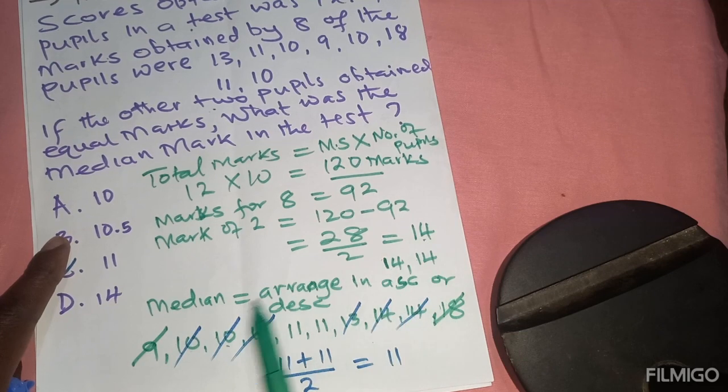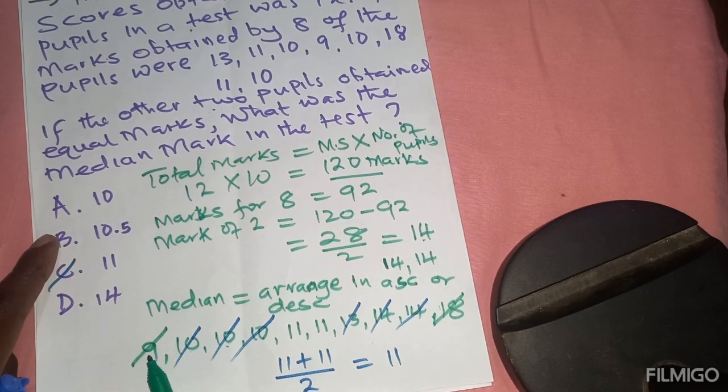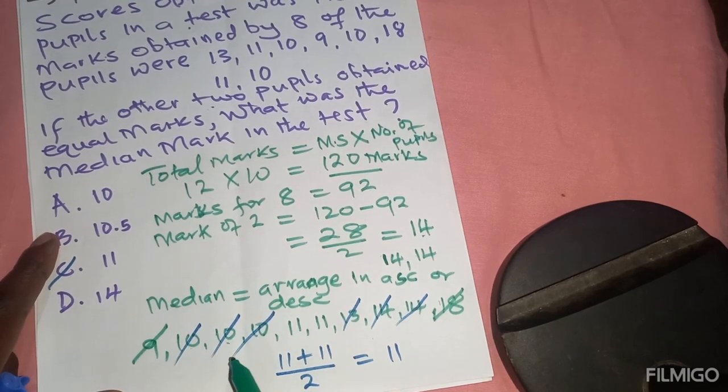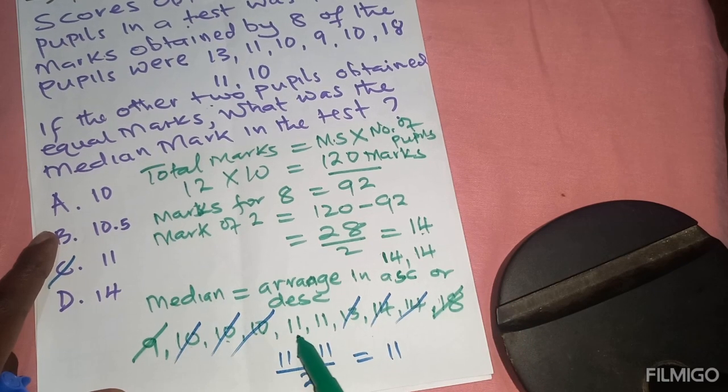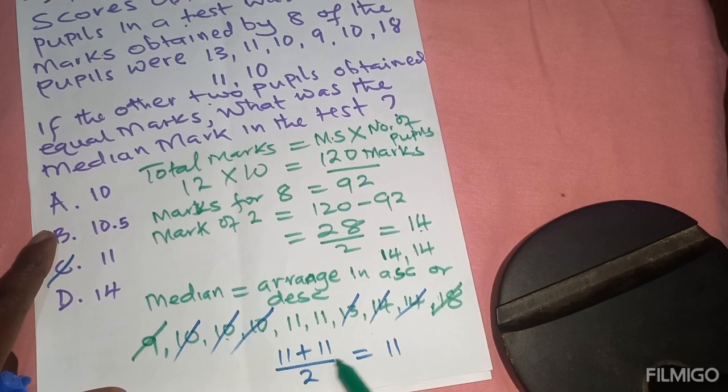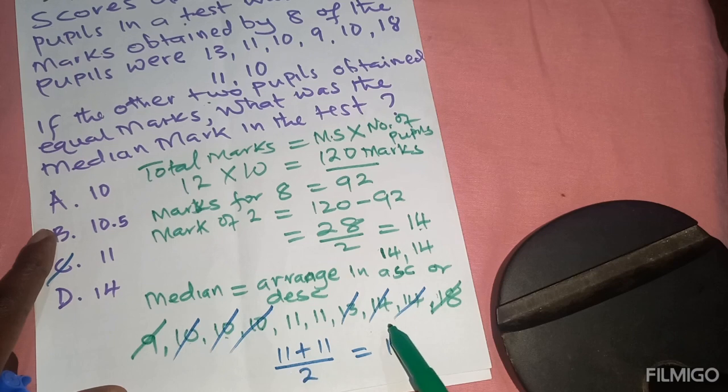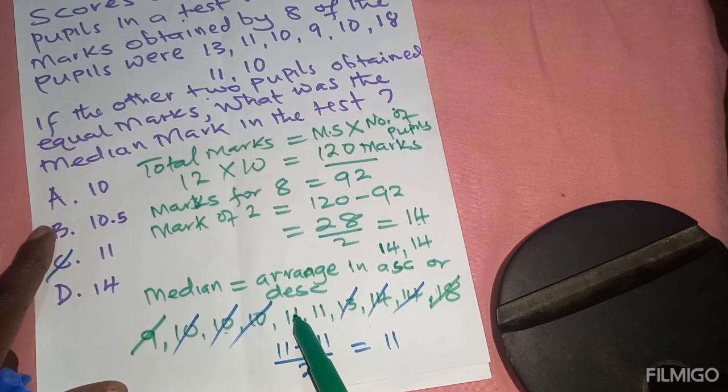Then from there you arrange in ascending or descending order, and then you start cancelling both sides until you reach the middle mark. If the number of pupils is even, at the center you will remain with 2 pupils, and therefore you should add and divide. If the number is not even, it means you are going to remain with 1 pupil at the center, and that will be the answer.